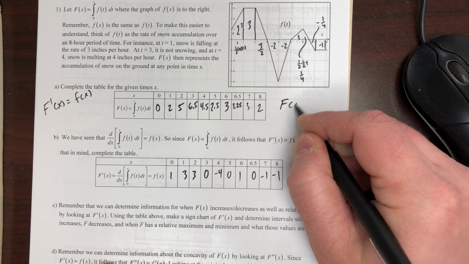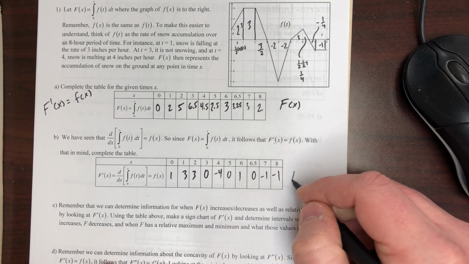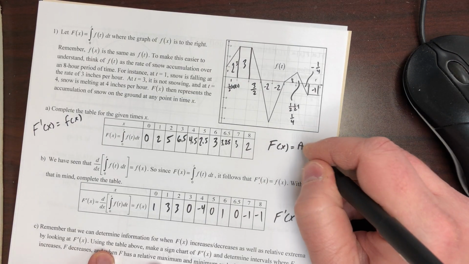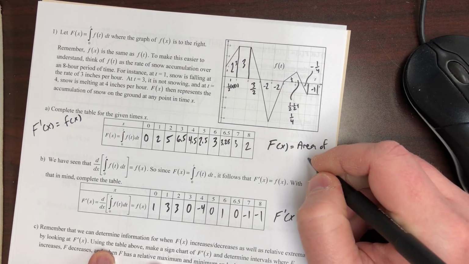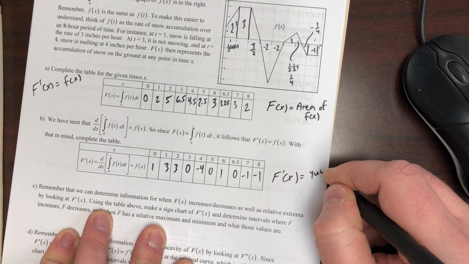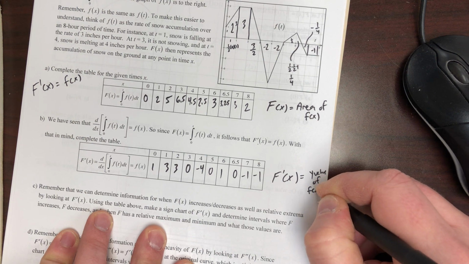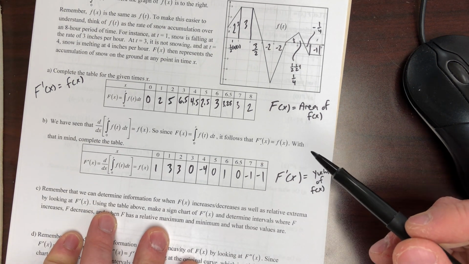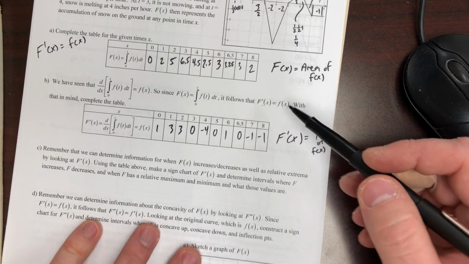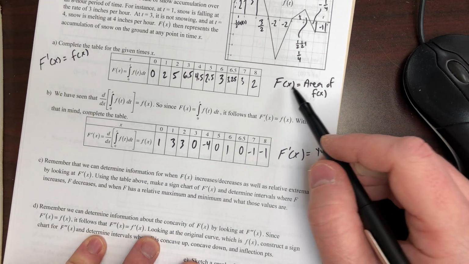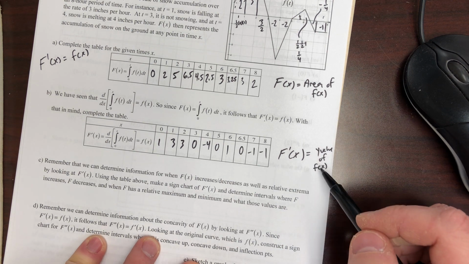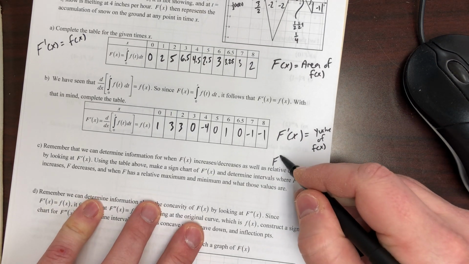So this is big F of x. These are big F prime of x. And this was the area of regular F. And this was just the y value of regular F. Just an extension. If big F is the area of regular F, F prime is the y value of regular F, what would big F double prime be?